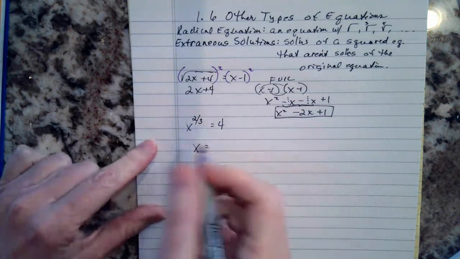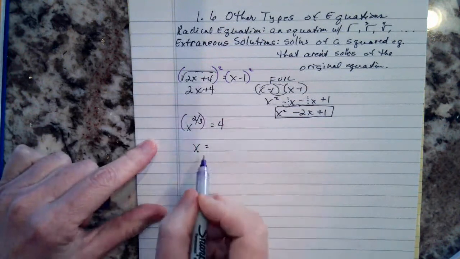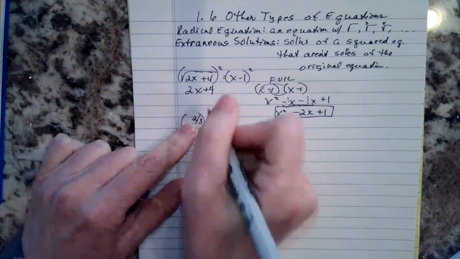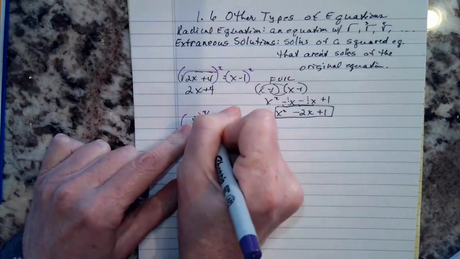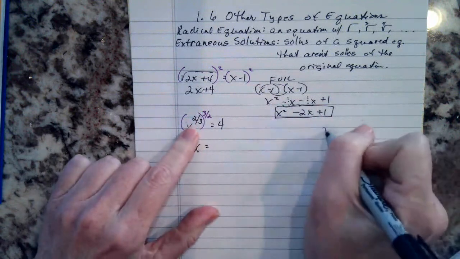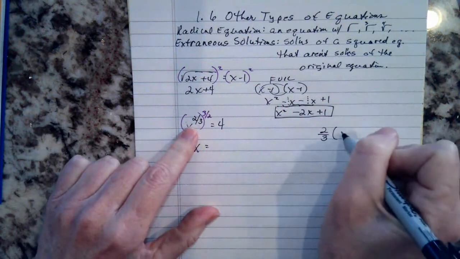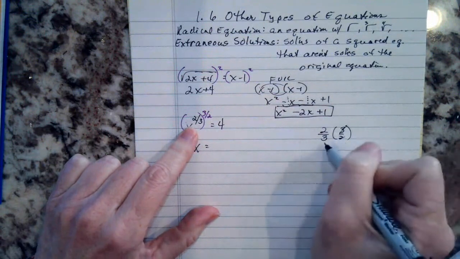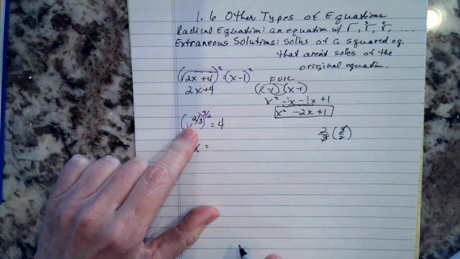What you do with an exponent to make him become a 1 is to raise him to his reciprocal. So 2/3, the reciprocal of that is 3/2. And why that works, let's take just that piece off to the side. 2/3 times 3/2. The 3 on top cancels with the 3 on bottom.